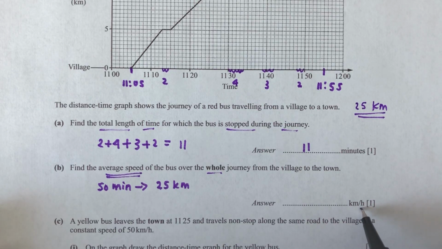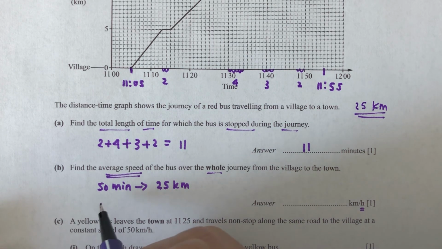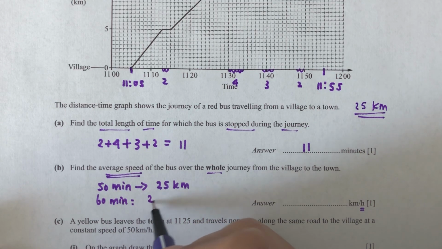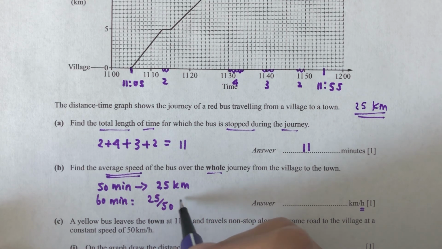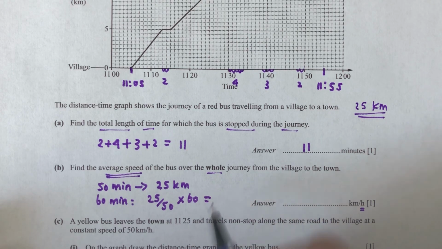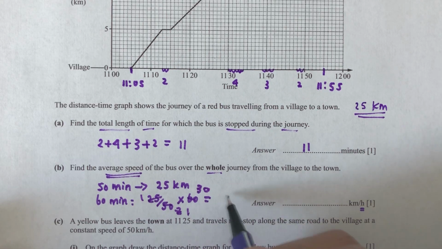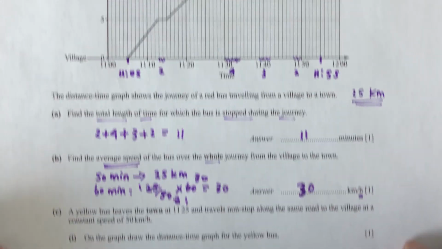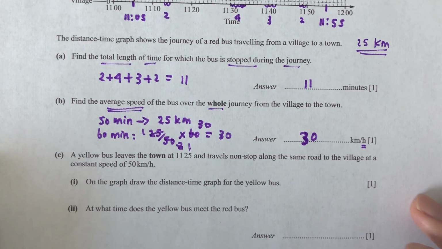Now we need to find the speed per hour. 1 hour is 60 minutes. So 60 minutes is equal to 25 divided by 50 times 60. Simplify, we get 30. So your answer is 30 km per hour. That's the average speed of the bus. Okay, moving on to part C.